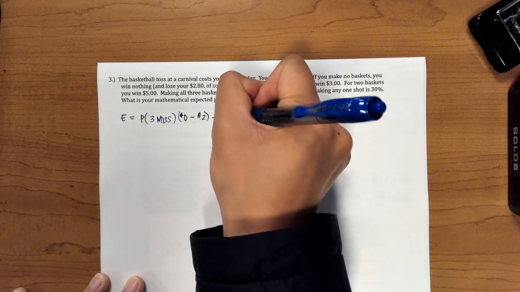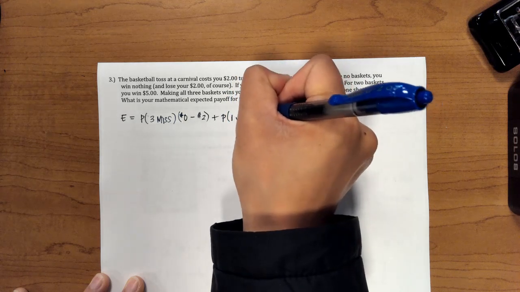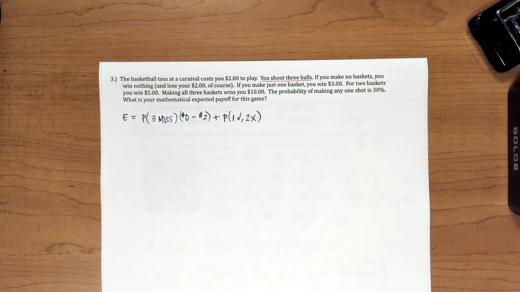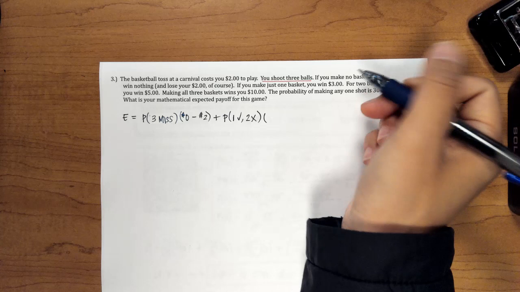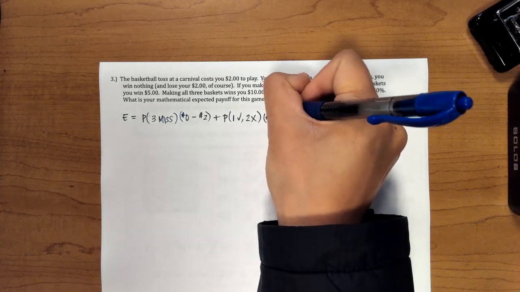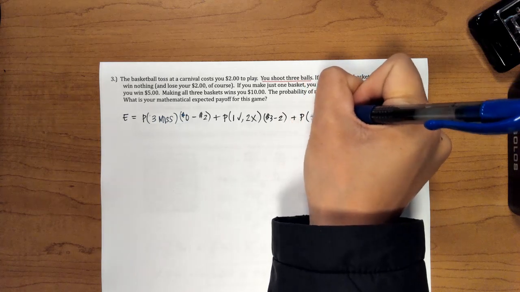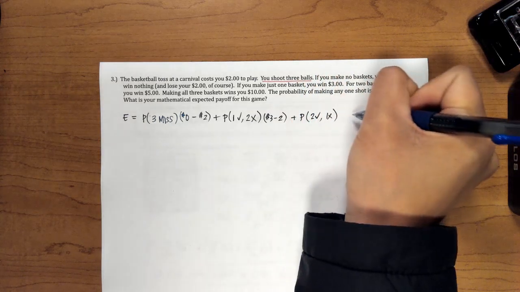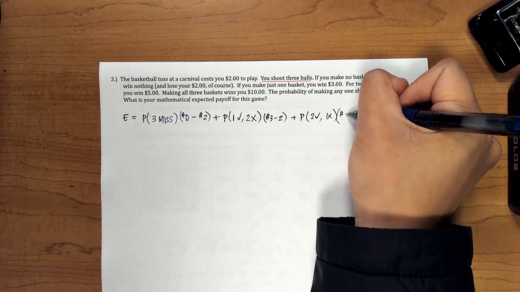And then we're going to take the probability of make 1, make 2 misses. Excuse me. That one we get $3, minus 2 though. Plus the probability of 2 makes and 1 miss, which is, let's see, 2 baskets is $5.